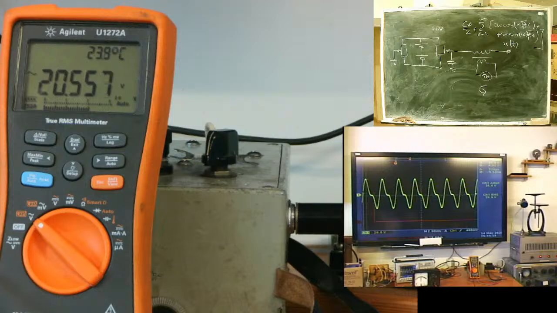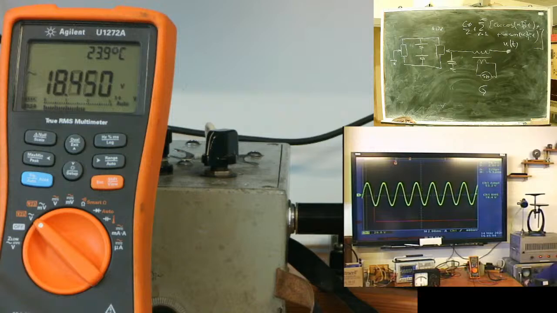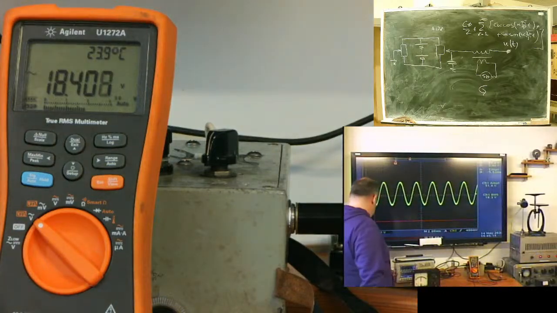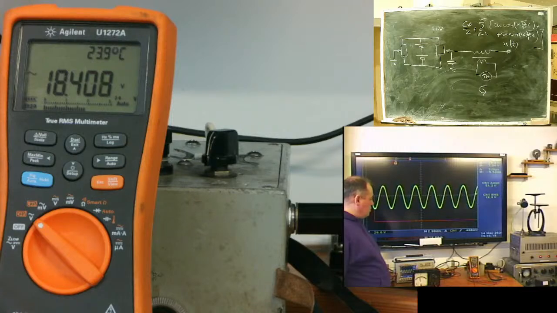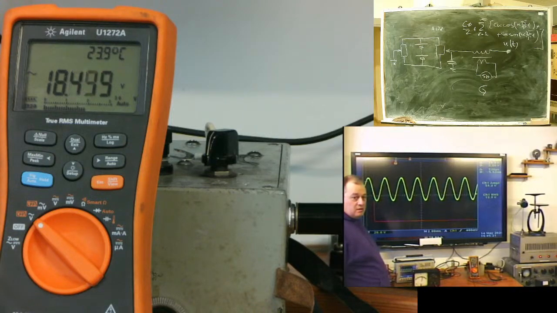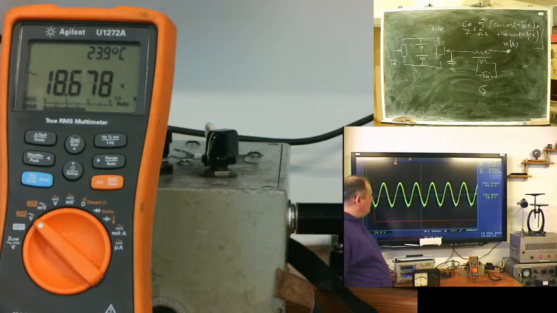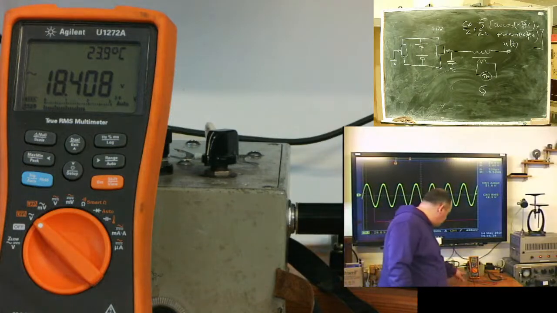Second harmonic. 20.55. True. And what about the DC component? Does not react. So it's true RMS on AC, but ignores the DC component.